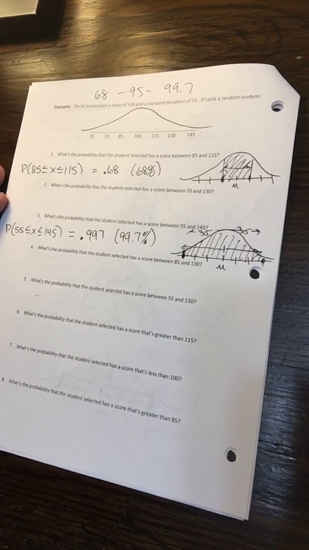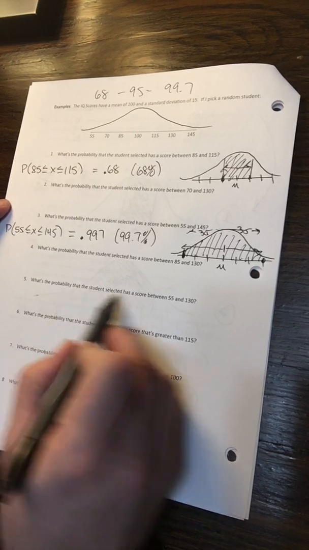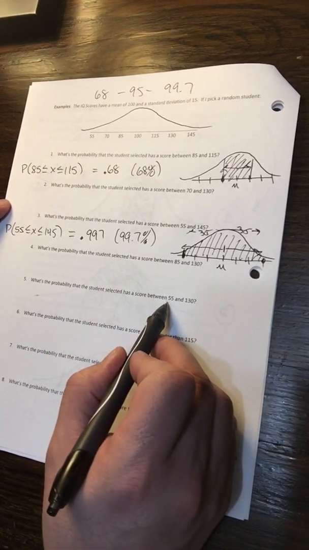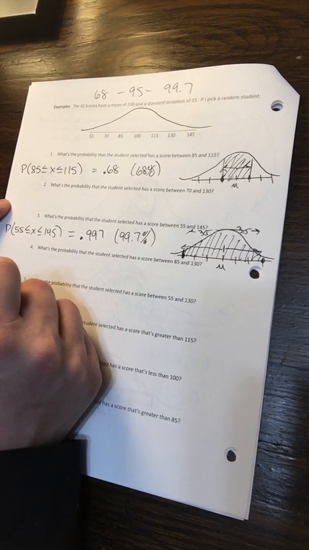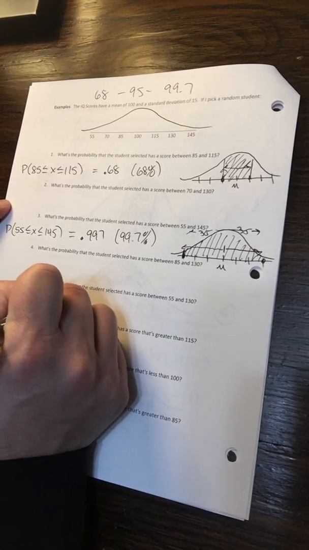Watch how this gets complicated. I'm going to go to number 5. What's the probability the student selects something between 55 and 130? So I'm going to go over here, and I'll go 55 is less than or equal to x is less than or equal to 130.